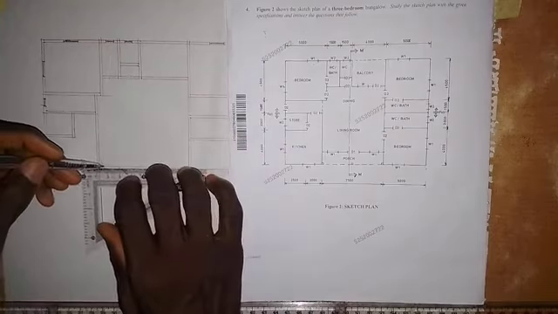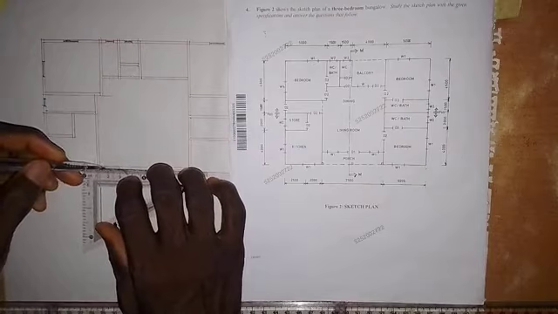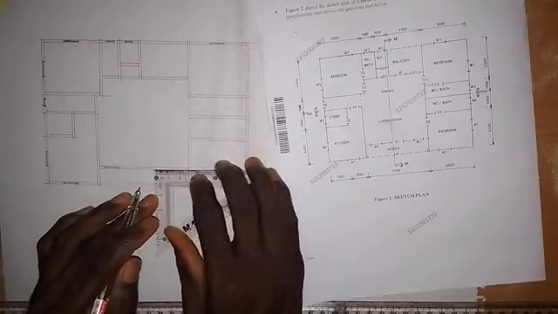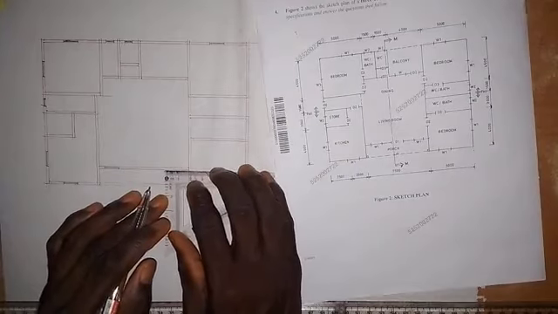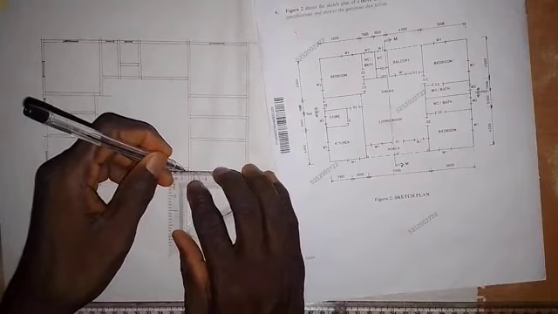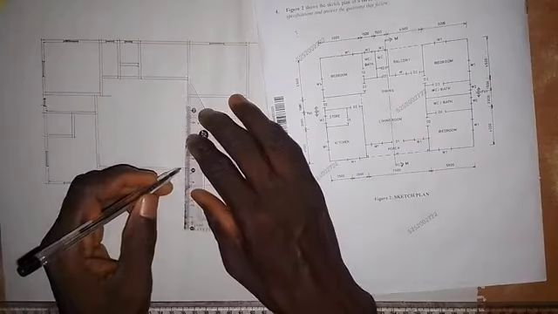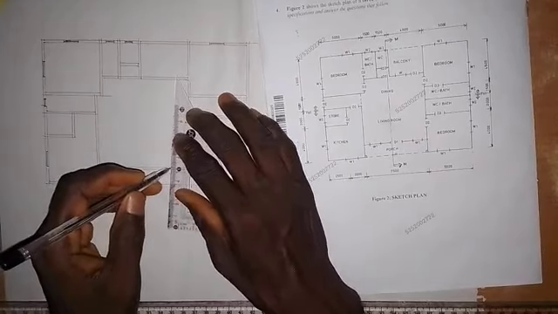We draw two lines like this within this space, and then we also have another W1 here, 12 millimeters. So we fix this window.